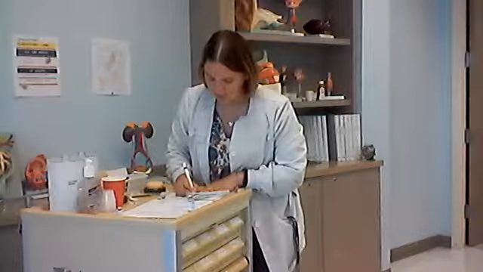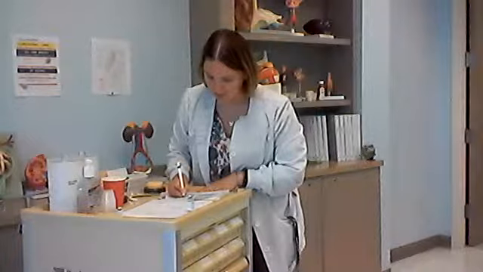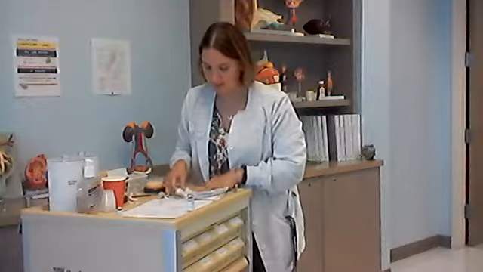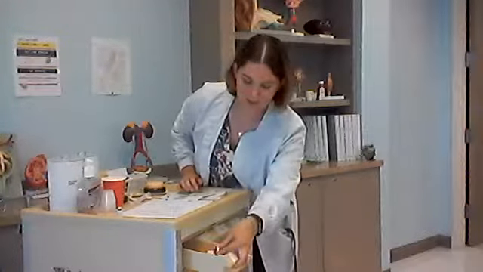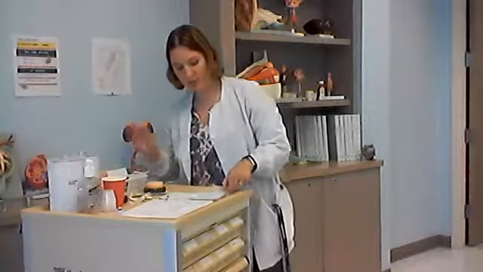I have hydralazine, 25 milligrams. IM. Time is now. And I will document at the end. Okay. So I'm going to label this, and then I'm going to put my vial away. This goes in the trash.